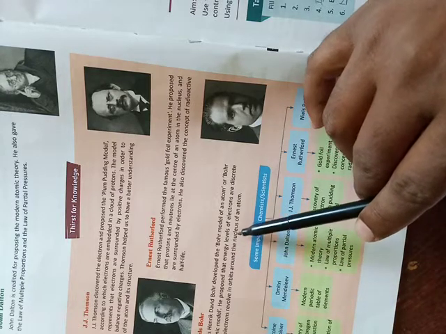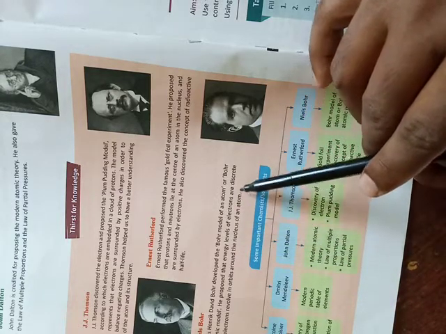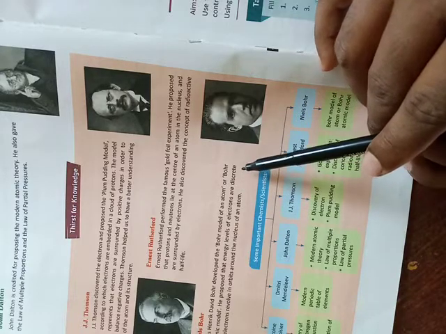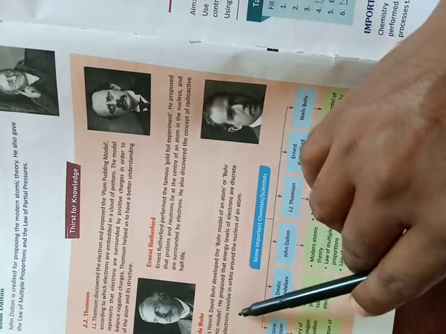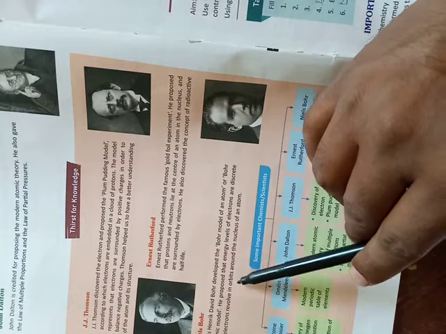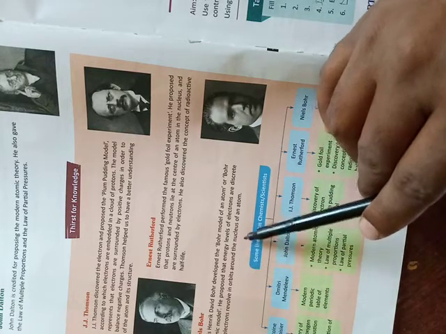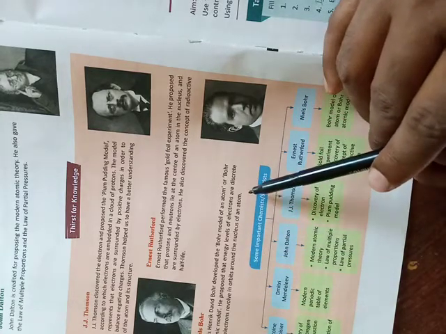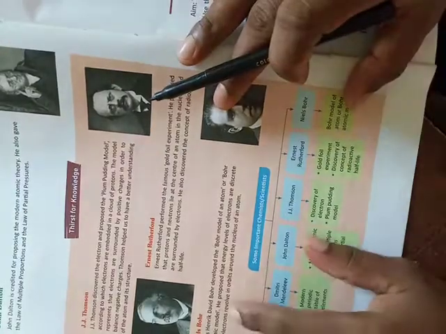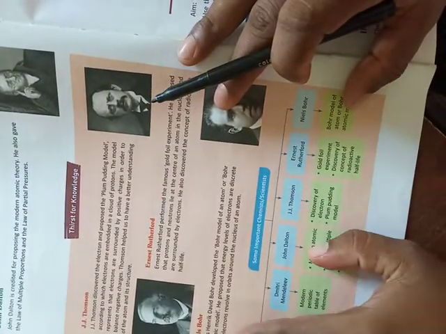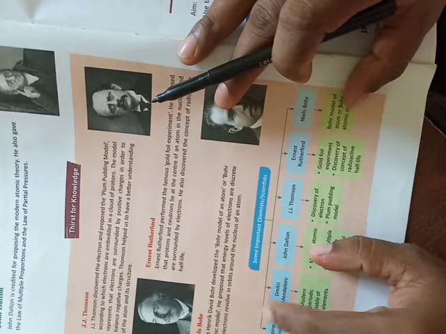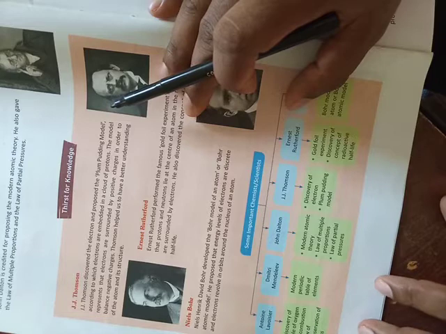He proposed that the energy levels of electrons are fixed and electrons revolve in orbits around the nucleus of an atom. So he discovered the Bohr atomic model.